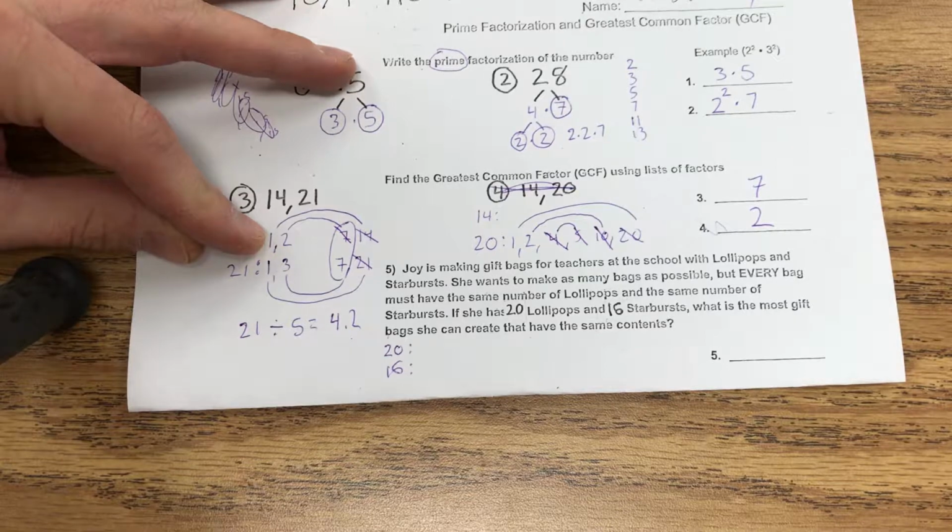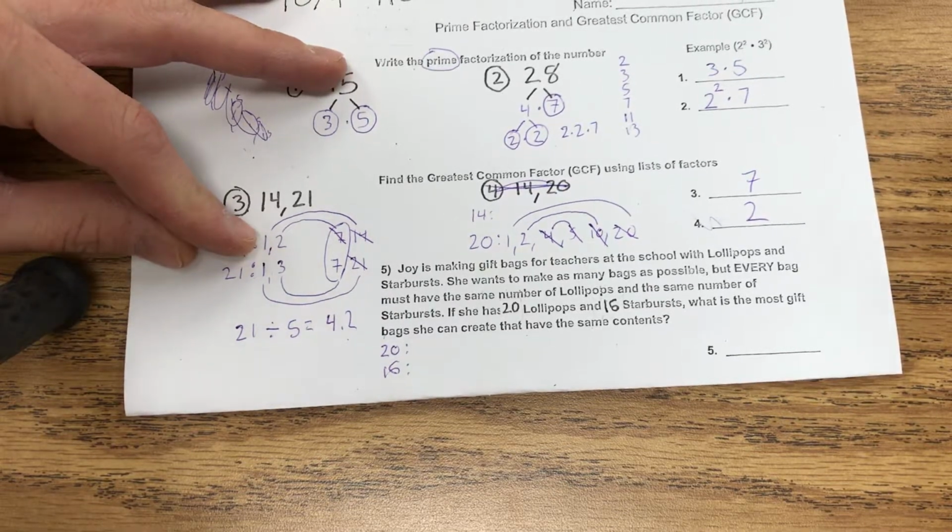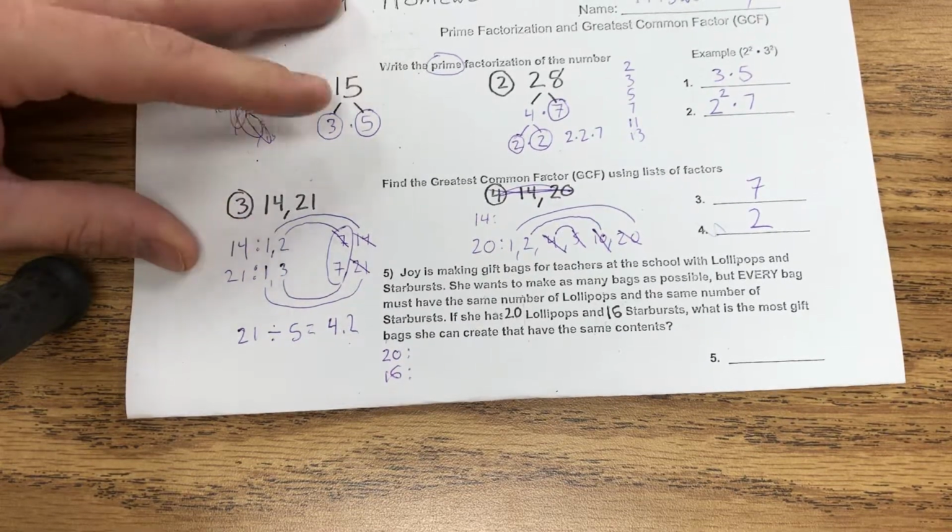The biggest factor would be 8. So you'd want to make 8 bags. We did that in class yesterday with candy bars and sodas.